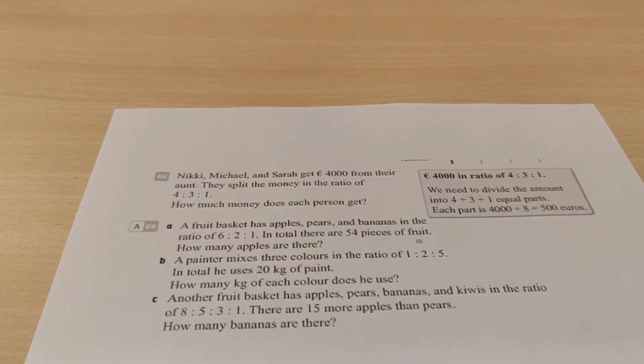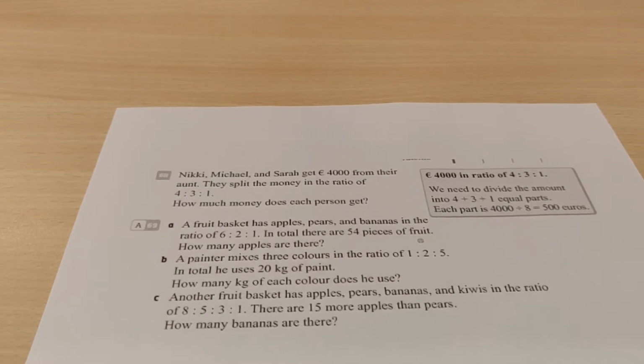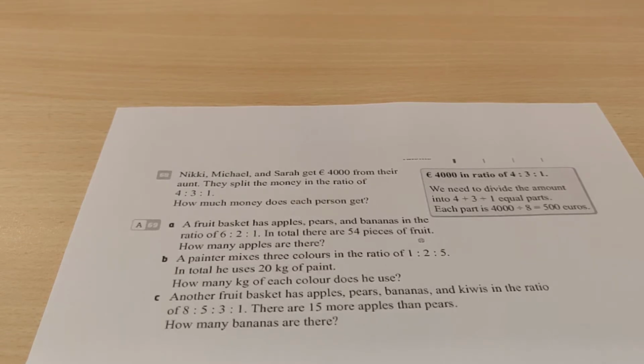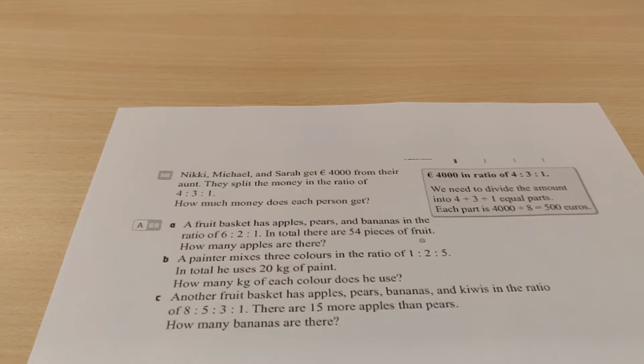Alright, this is a video for 1VHT about exercises 68 and 69 of chapter 5. These exercises are about ratios. In my previous video I already explained a bit about it, but these exercises are more complicated. So if you don't get the exercise, you probably want to watch this.